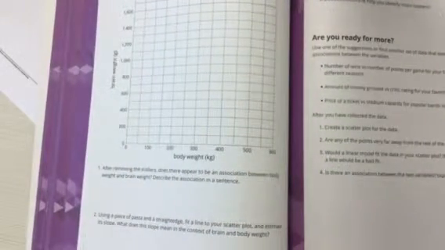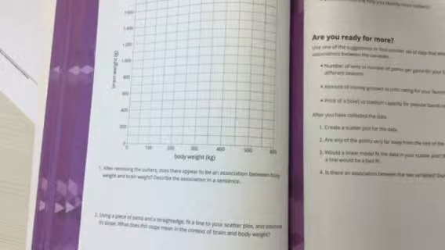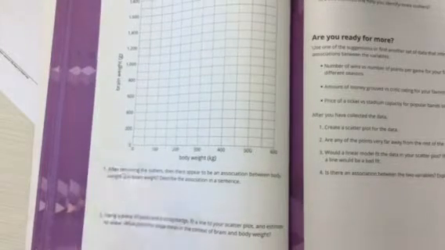So number 1, after removing the outliers, does there appear to be an association between body weight and brain weight? Describe the association in a sentence. So I'm looking for you to tell me if it's linear or nonlinear, and if it's positive or negative, okay? So I want both of those things addressed in number 1.